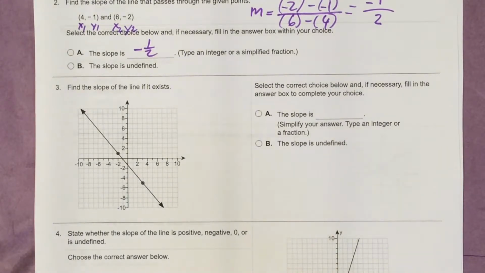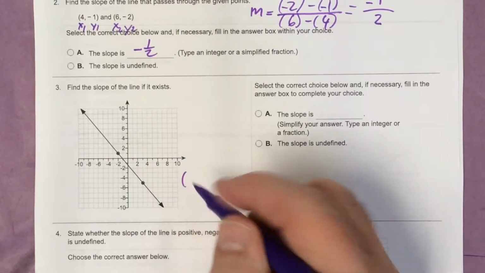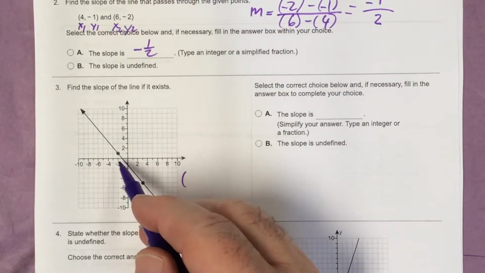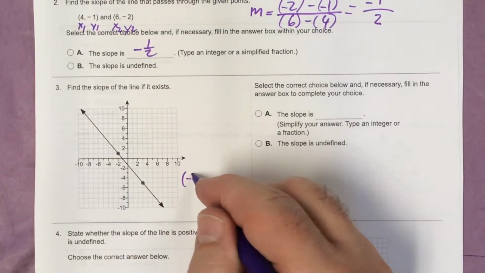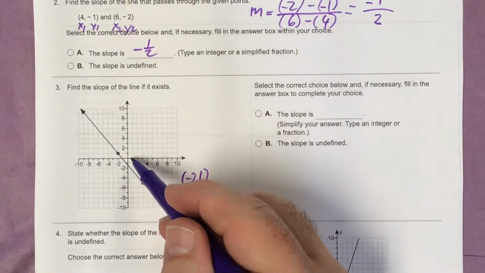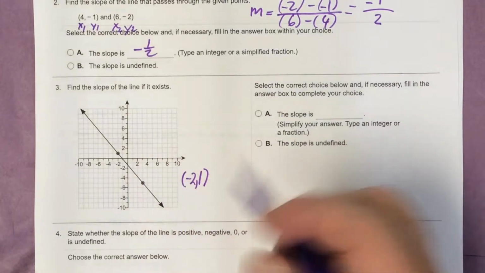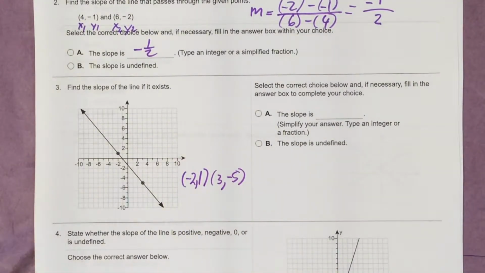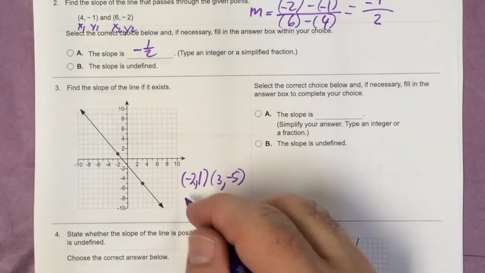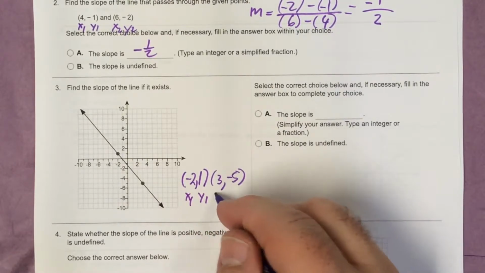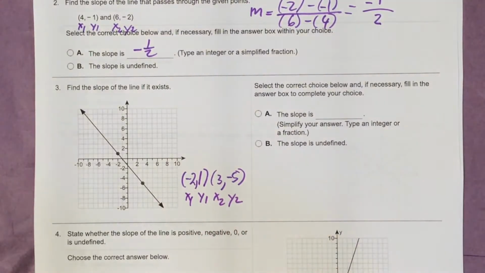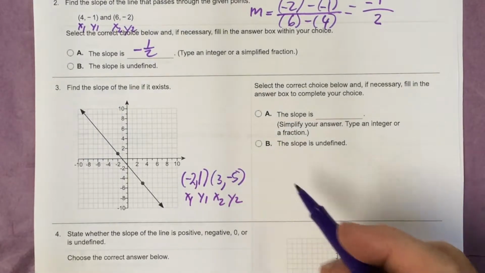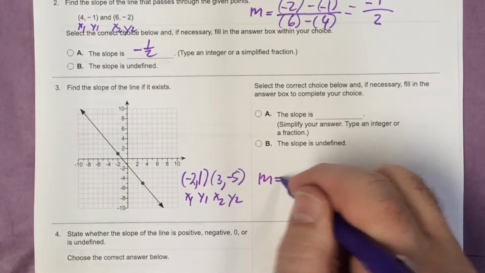So what I'm going to do first is go ahead and grab the coordinates of these 2 points here. So I'm going to write these coordinates down. This first point, the one to the left, is going to be negative 2, positive 1. And this other coordinate is going to be 3, negative 5. So I'm going to put that down there, 3, negative 5. So I write those 2 coordinates down that are from the graph, and then from there I can label these x1, y1, and x2, y2. From here, I can go ahead and use my slope formula to put this information in.